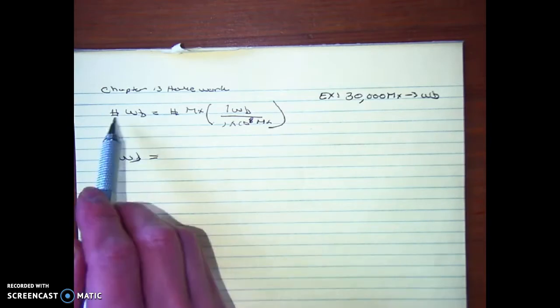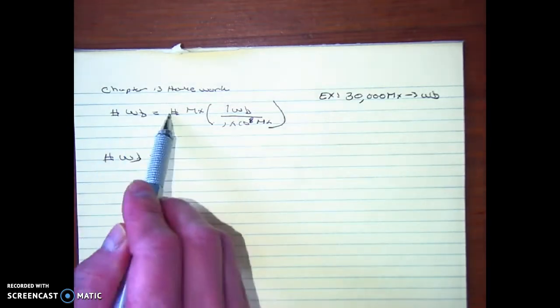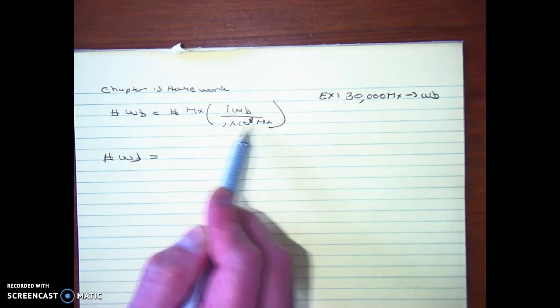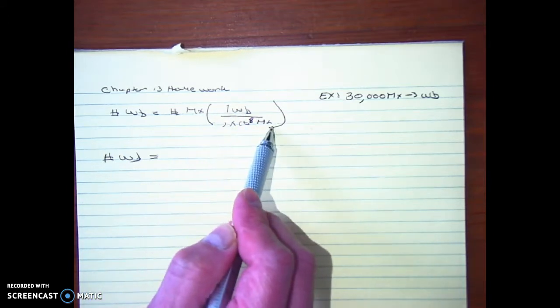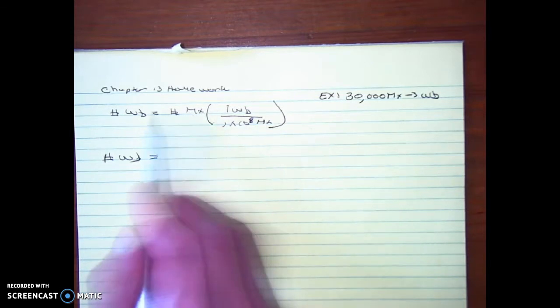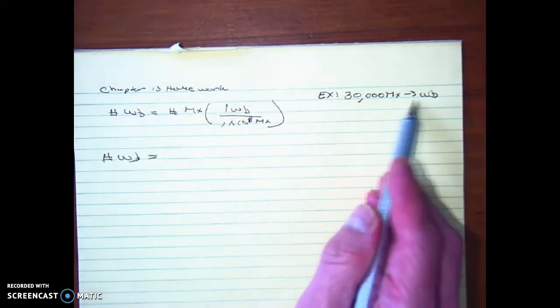So we know that if we wanted to find the number of Webers, we take the number of Maxwells, we times it by 1 Weber per 1 times 10 to the 8th Maxwell. That's from your book. So we notice that the Maxwells will cancel, and then we'll just be left with Webers, which is what we're looking for. This is called factor label. So let's take 30,000 Maxwells, and we want to go to Weber.